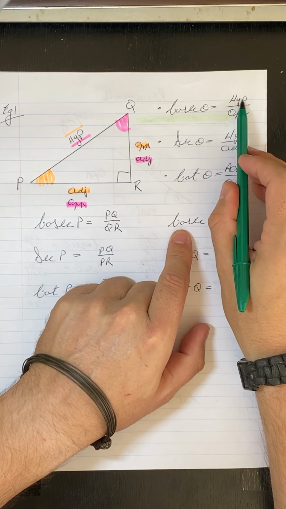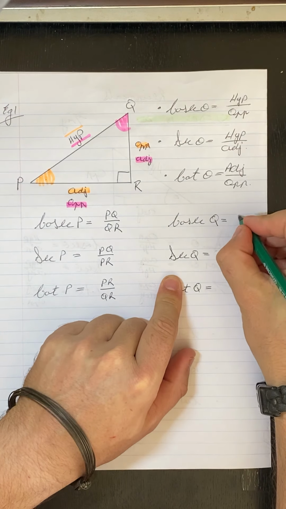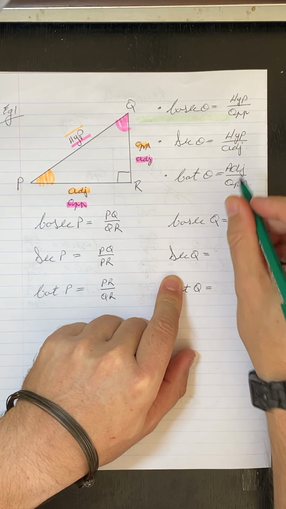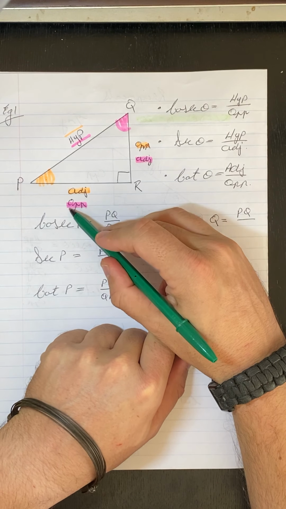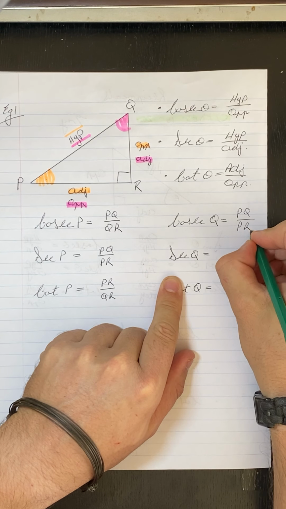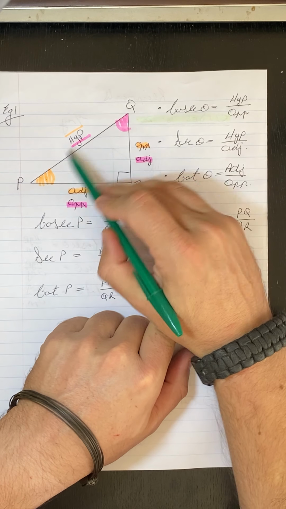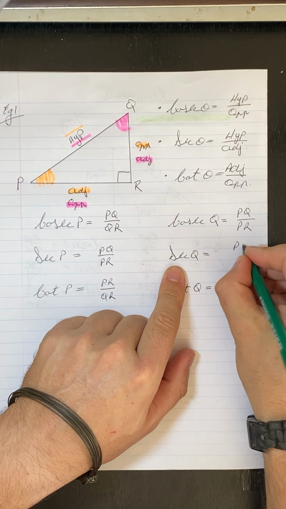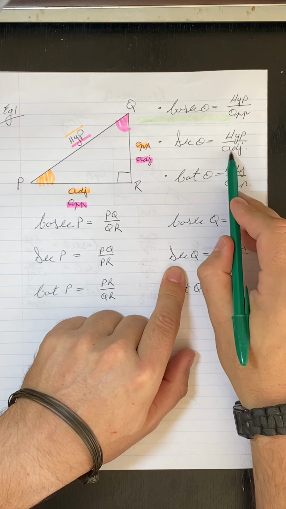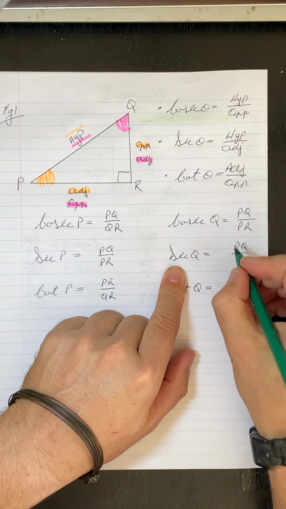Cosec is hypotenuse over opposite, so our hypotenuse is PQ over our opposite is now PR, the side here, PR. Right, let's have a look at sec. Sec is hypotenuse, which is this PQ side, over adjacent. Now adjacent for Q is this one here, which is QR.